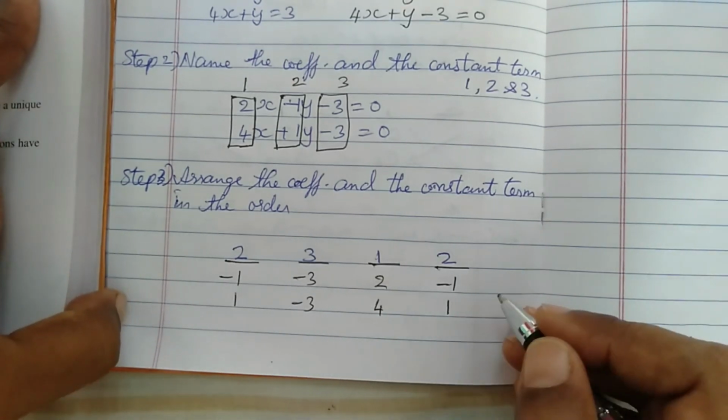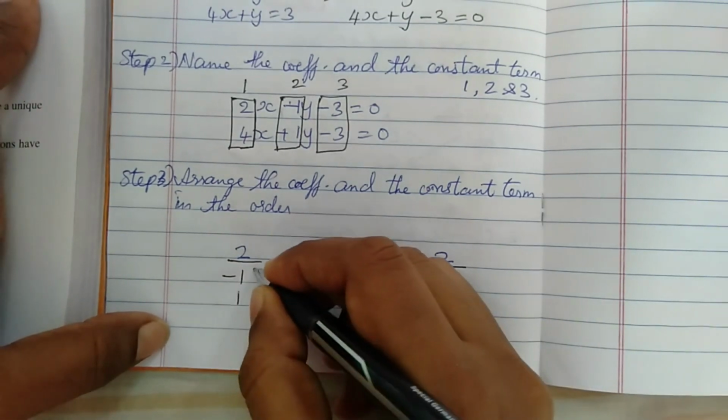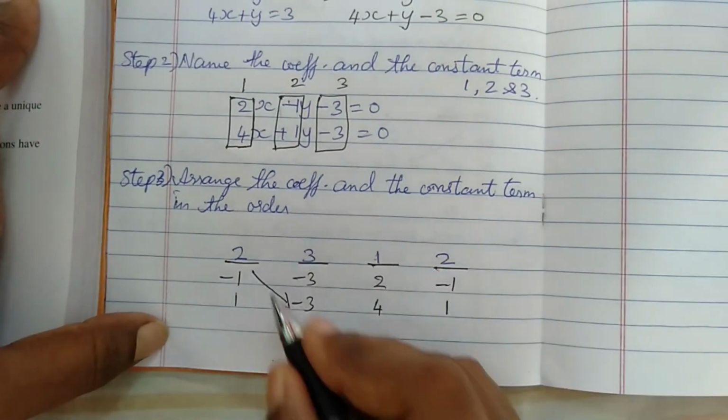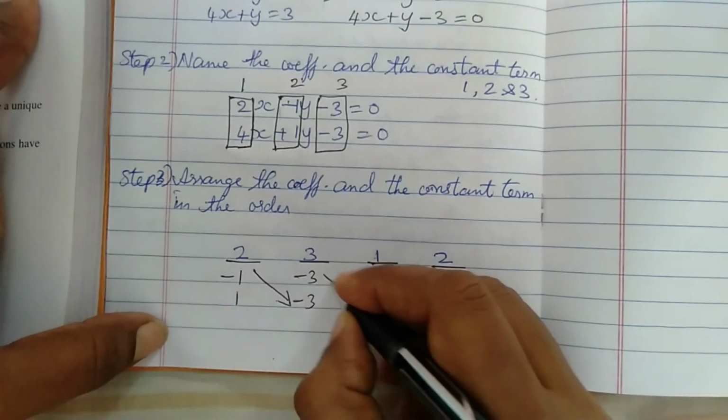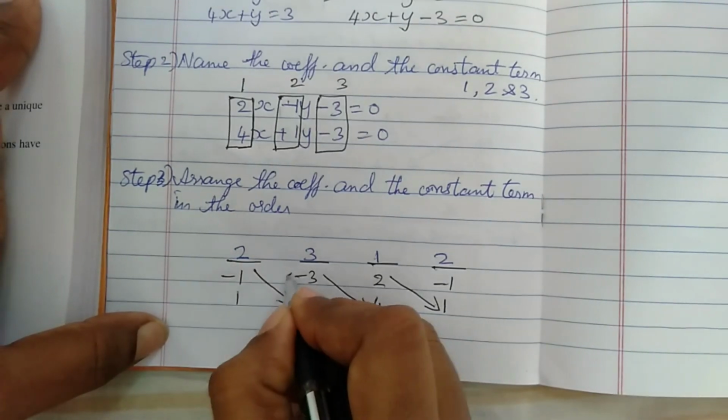Now you will have to draw the arrows for cross multiplying it. So from here to here, from your left to right bottom, you can do it for the other two parts also. Same way for here to here.